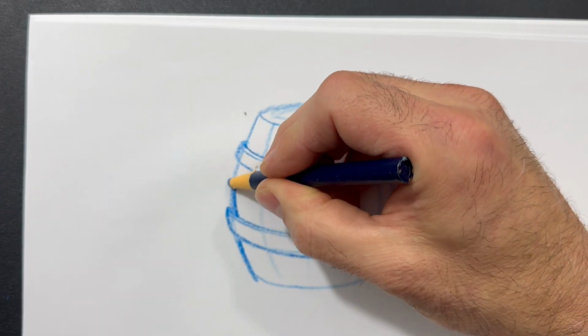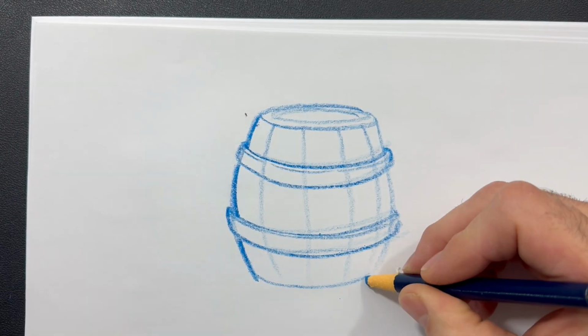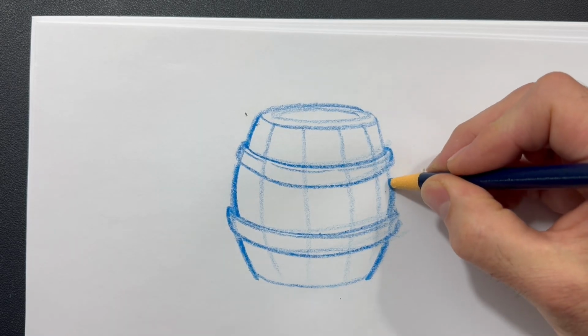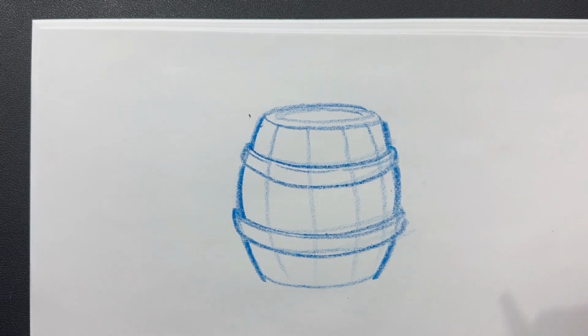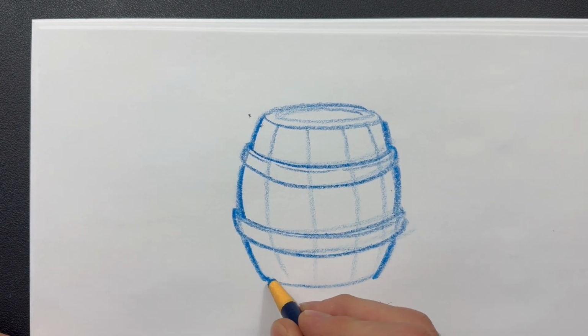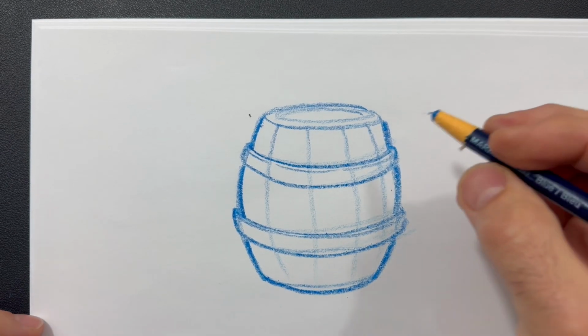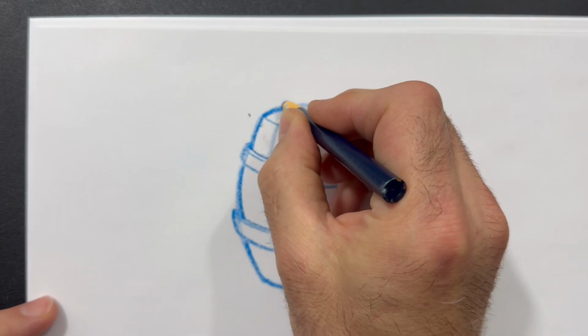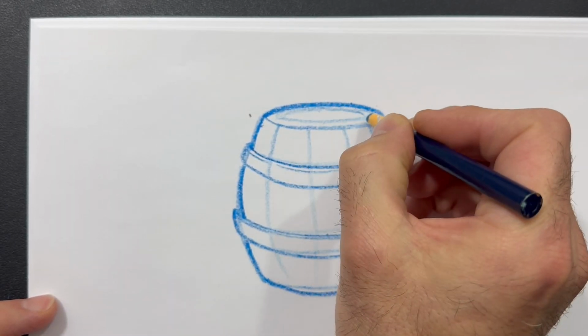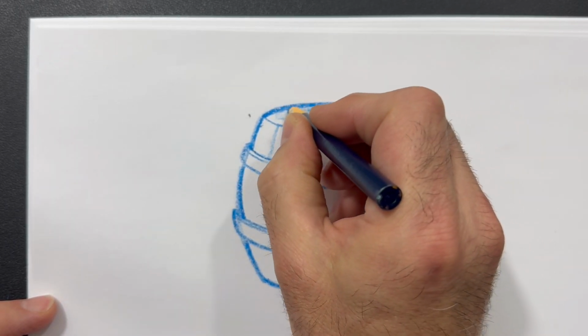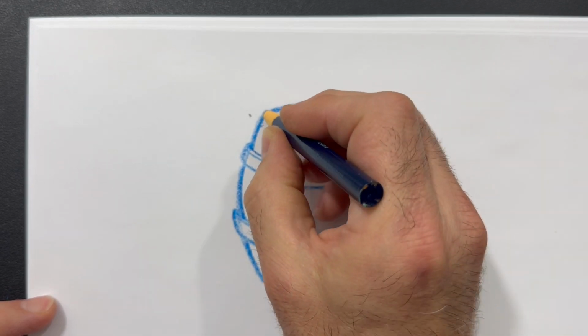Here I'm going to do this outside first, and like I said, I'm going to try and bring that down a little bit more, I think, and then I go over the top here, some thickness up at the top.